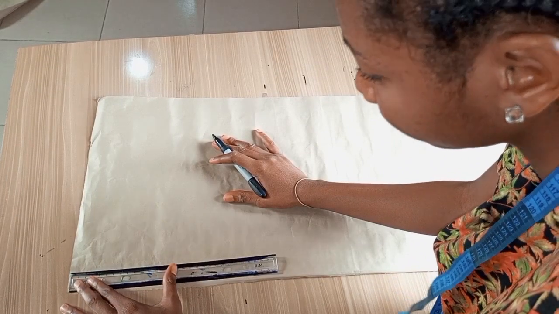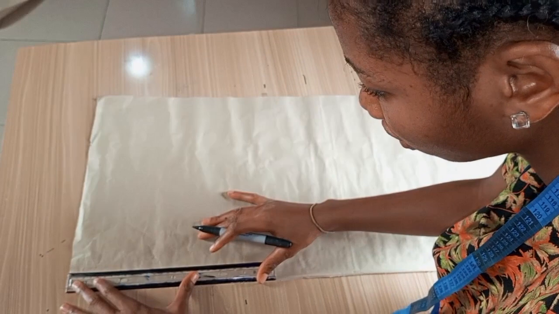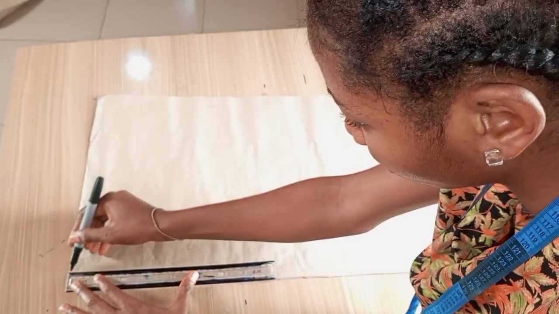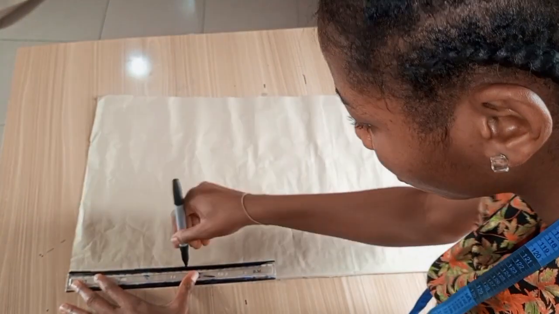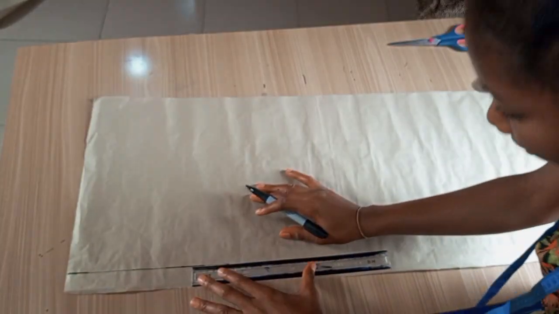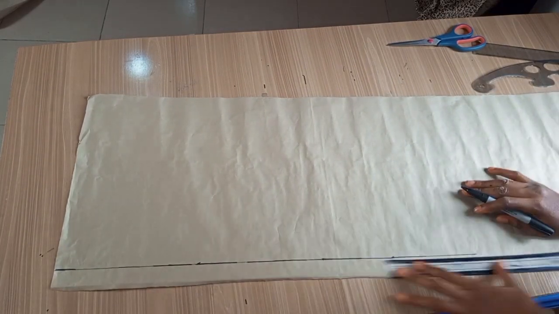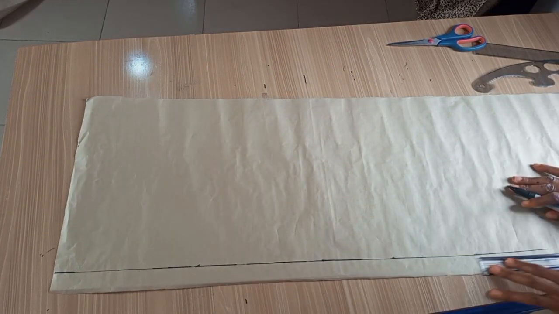But before we draft the back, I'm going to mark 1 inch for my zipper allowance. So the width of this ruler is 1 inch, okay? So I'm going to use this to rule out the 1 inch for my zipper allowance.